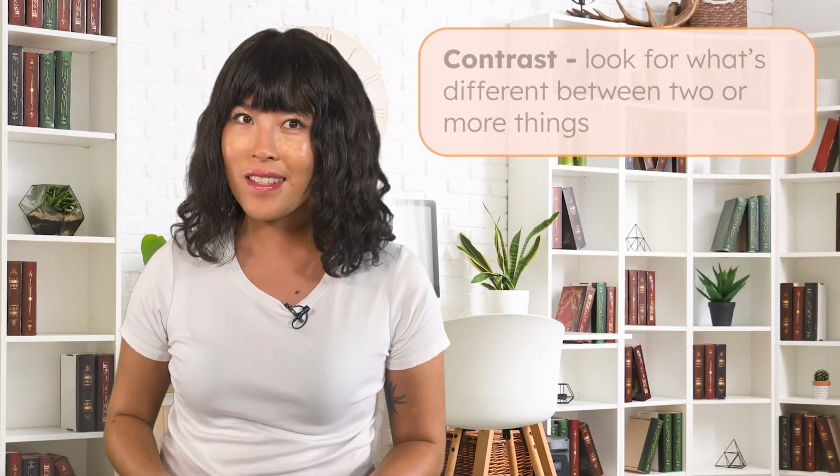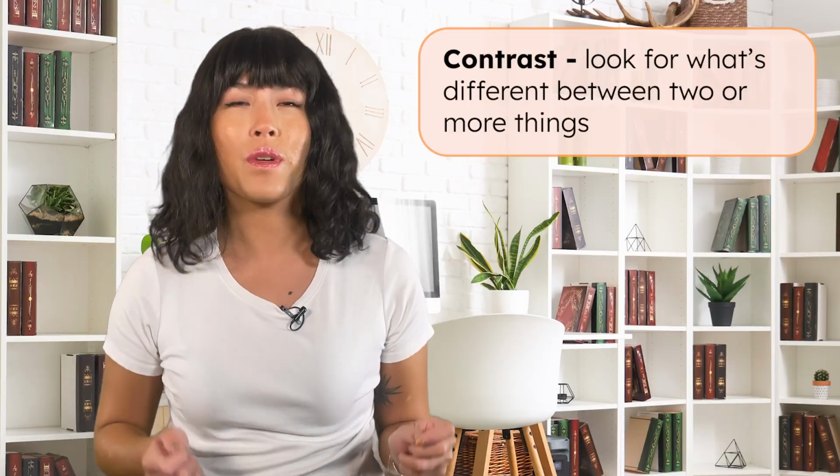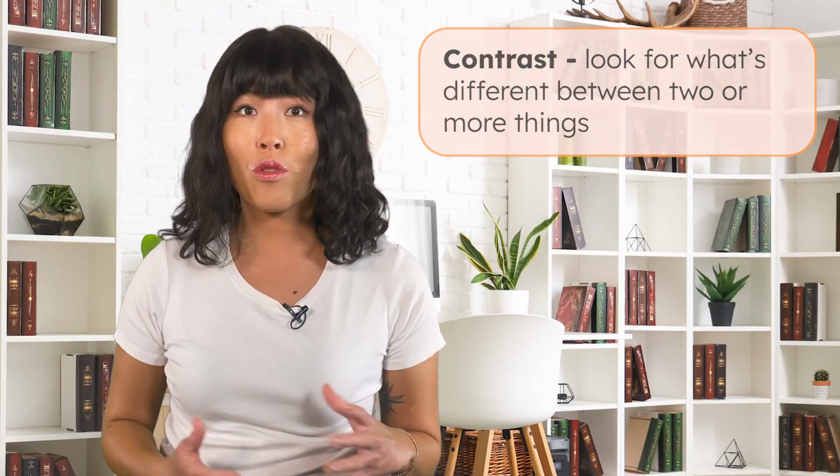When we contrast, we look for what's different between two or more things. So if we're comparing a bike and a scooter, what would you say is different? One difference is that a bike has pedals, but a scooter doesn't.